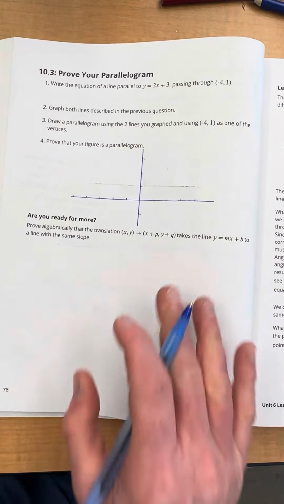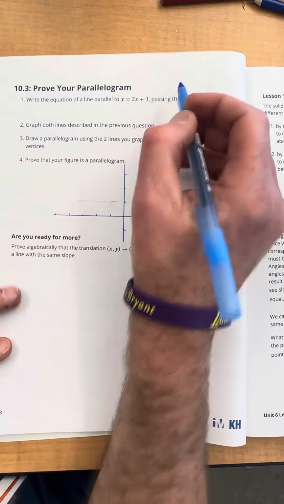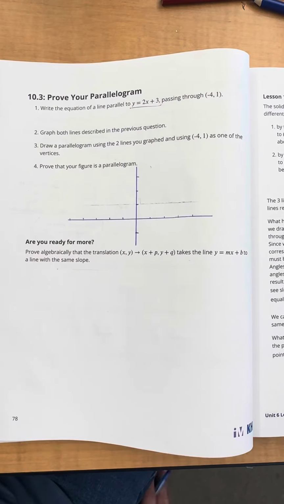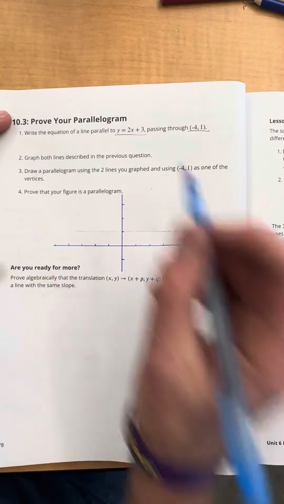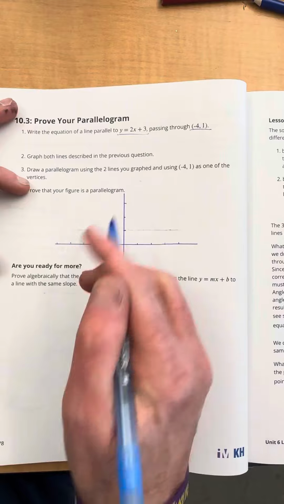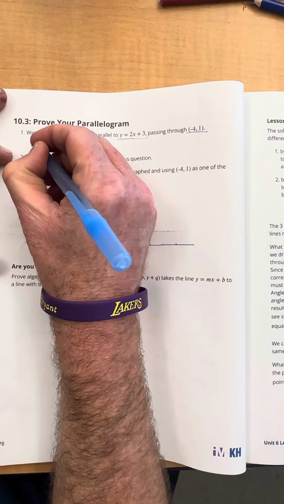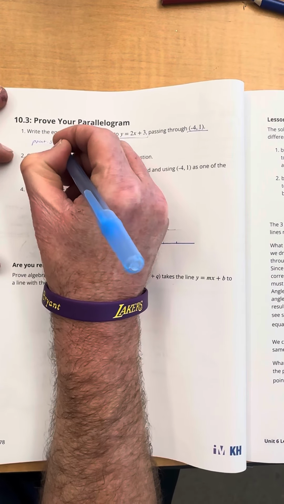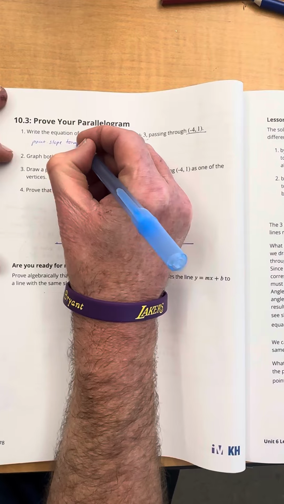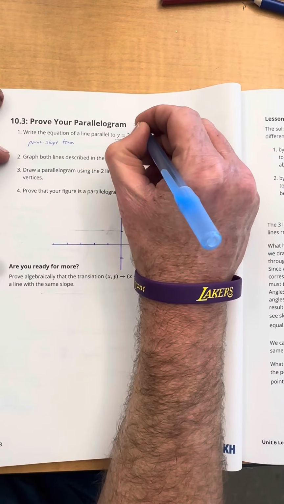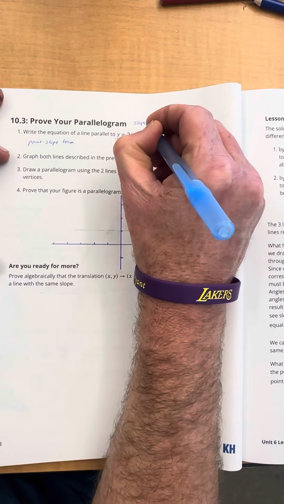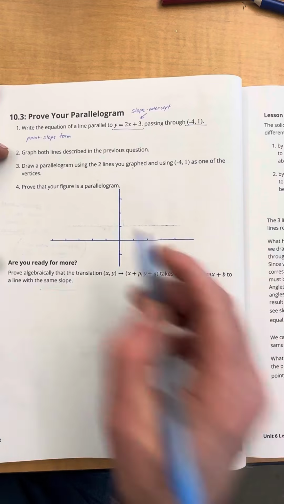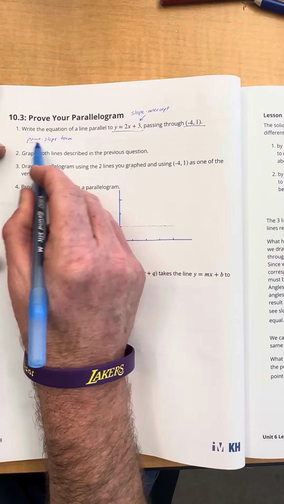Okay, here we go. Write the equation of a line parallel to y equals 2x plus 3, passing through negative 4, 1. Okay. So for this, you need to use point slope form. This is slope intercept form. That's slope intercept form. We're gonna use point slope form.